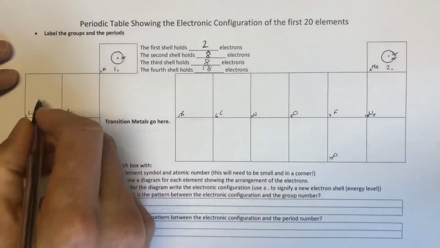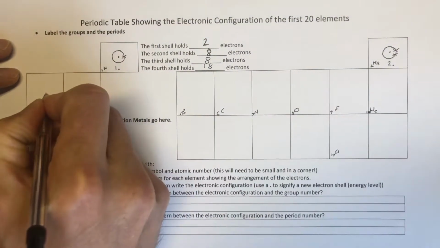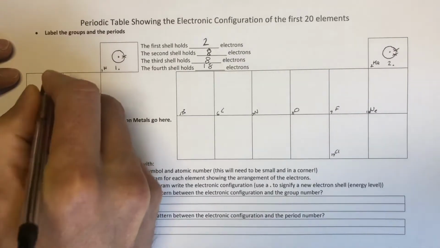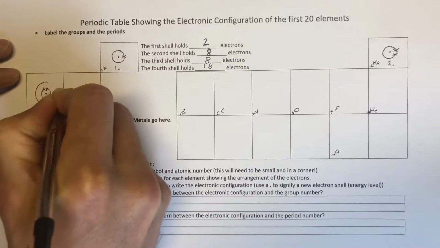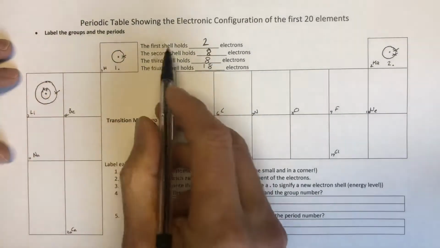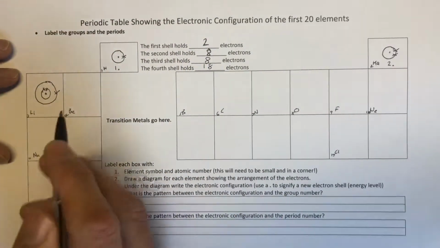And we carry on now. Lithium over here, much the same way. 3 protons, so therefore 3 electrons, dot for the nucleus, 2 electrons on the first shell, and 1 electron on the second shell, because the first shell is now full, you see. The first shell holds 2 electrons. This has got 3 electrons, so 2 go on the first shell, 1 on the second shell.